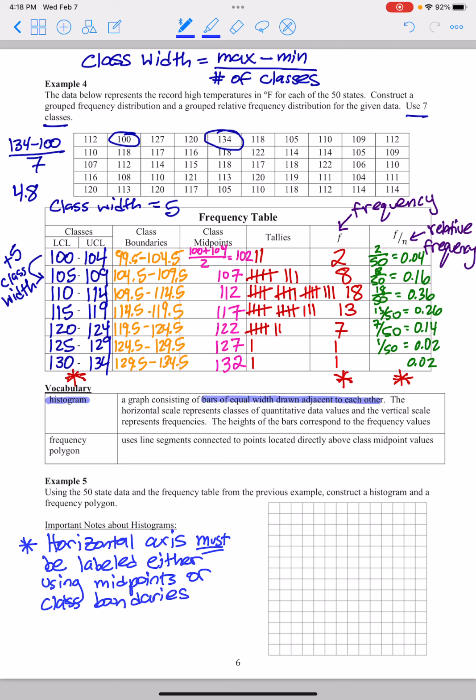We never use the lower class limits and the upper class limits to mark off our horizontal axis.